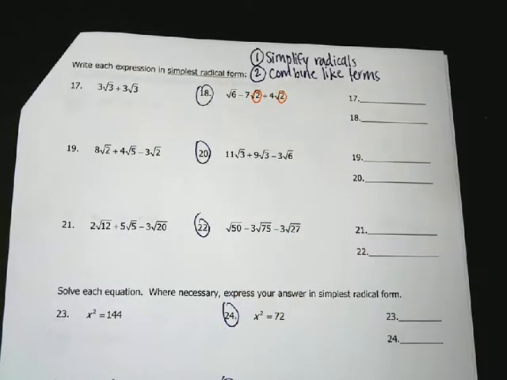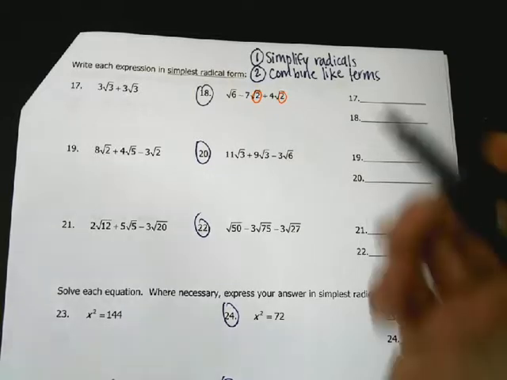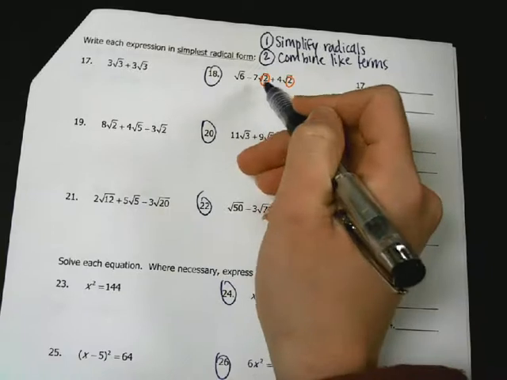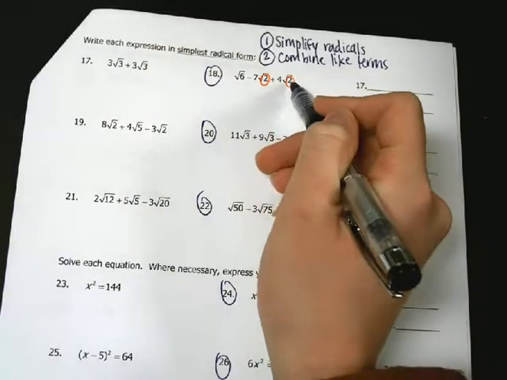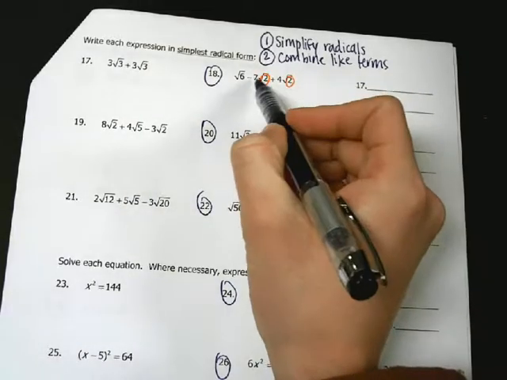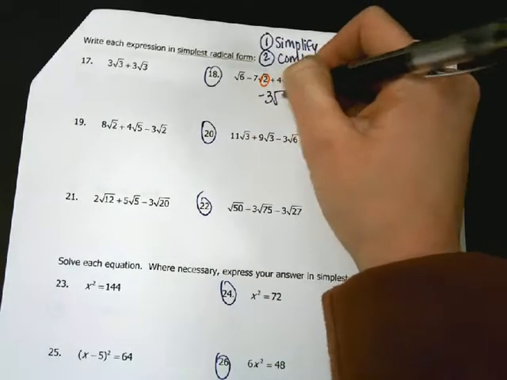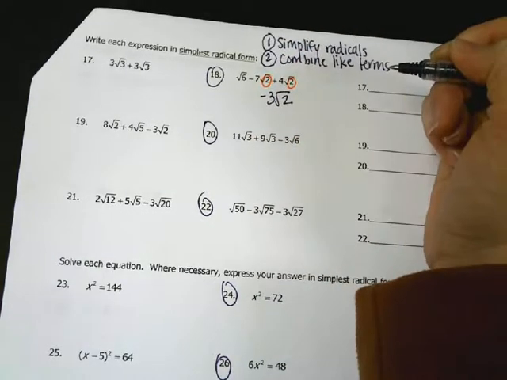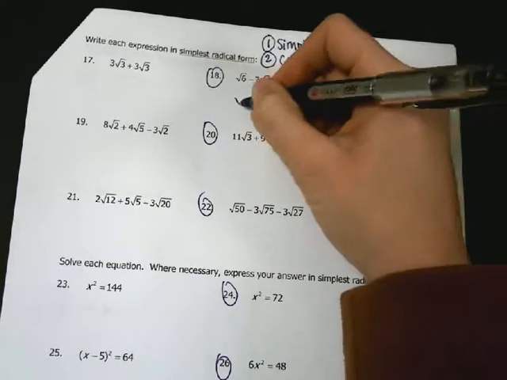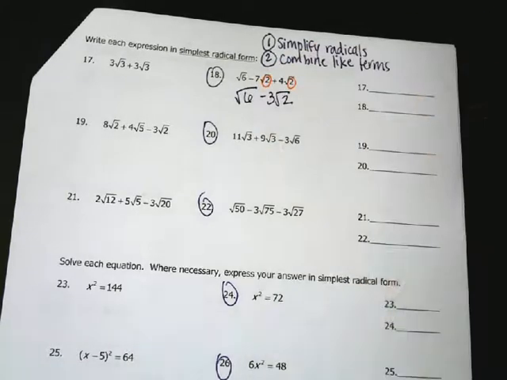You don't combine the actual number in the radical, you just look for the like ones and then combine the numbers outside. So for instance, here we've got negative 7 radical 2 plus 4 radical 2. So negative 7 plus 4 is negative 3 radical 2. That radical 6 is still there, he's just right next to him.